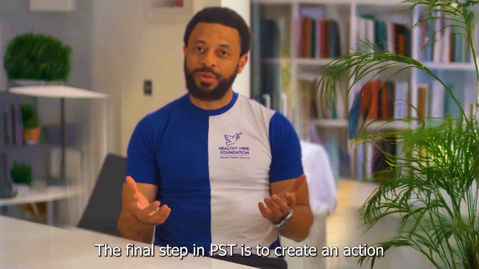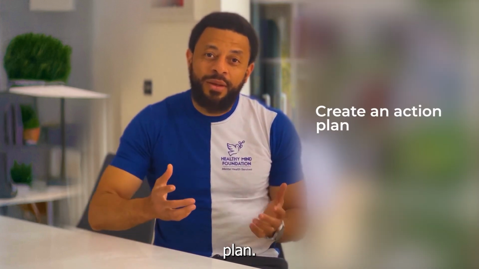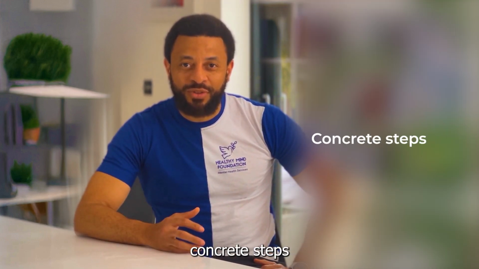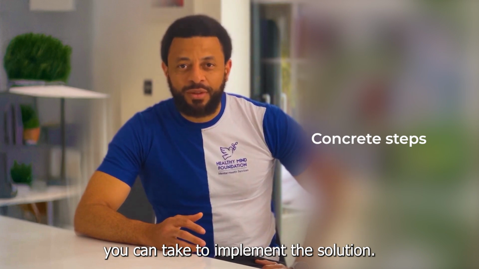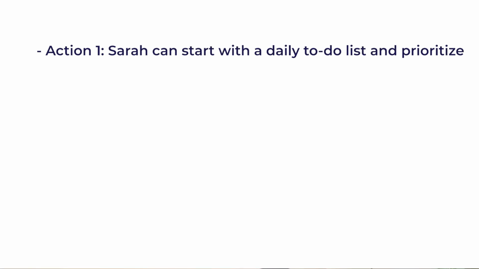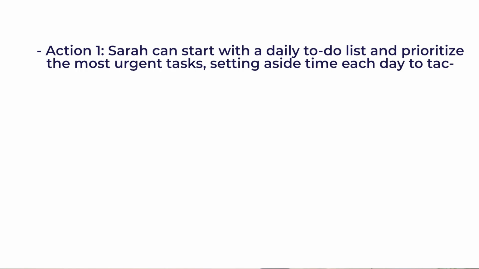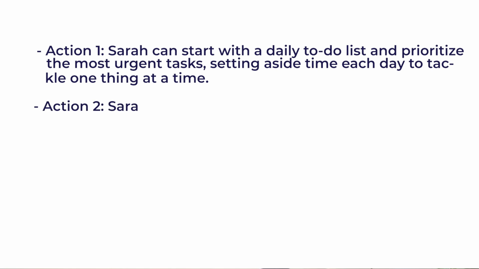Step 4. Create an action plan. The final step in PST is to create an action plan. Help Sarah outline concrete steps she can take to implement the solution. For example, Action 1. Sarah can start with a daily to-do list and prioritize the most urgent tasks, setting aside time each day to tackle one thing at a time. Action 2.